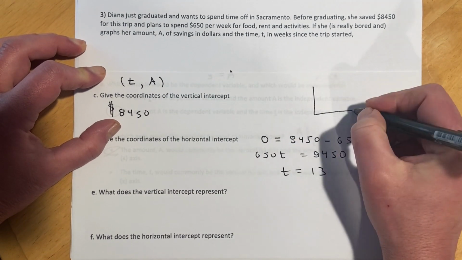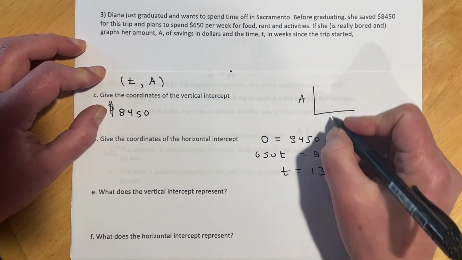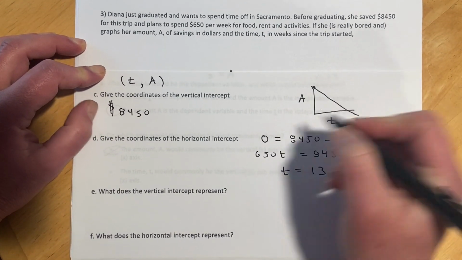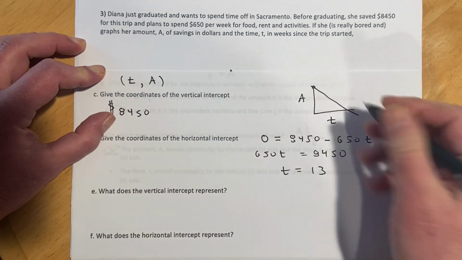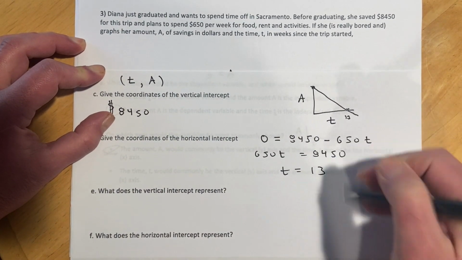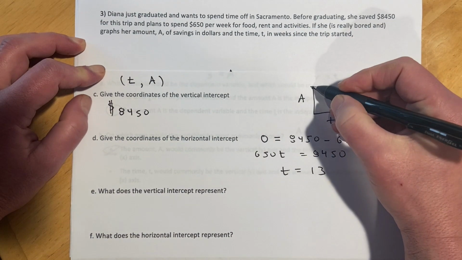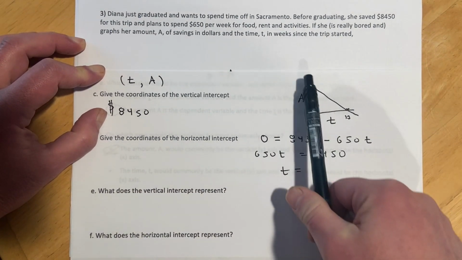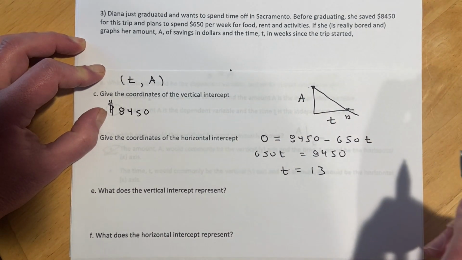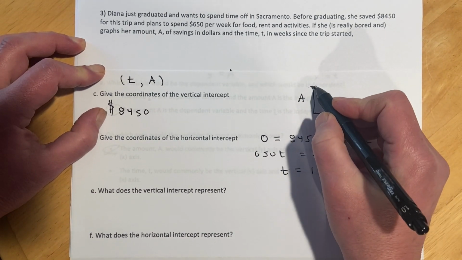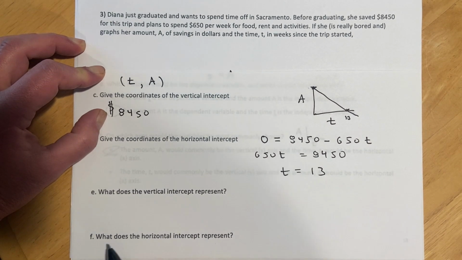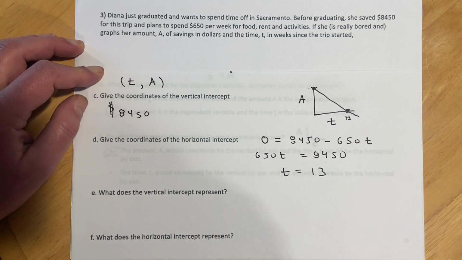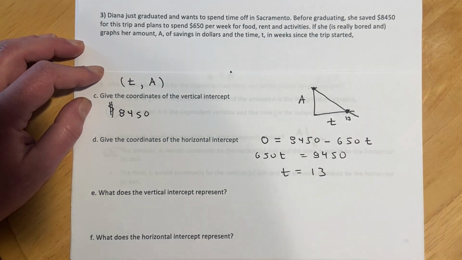And again, let's kind of draw this and have it labeled. So this is amount and time. And so we're seeing something that looks like this. And then this 8,450, that's here. And then this 13, that's what we just found right there. So the vertical intercept represents, I'm not gonna write it out because my handwriting is terrible, but it's how much money she started the trip with, right? That's at T equals 0, that's how much money she had. And then what does the horizontal intercept represent? This is at week 13, she's out of money, she's gotta go home, she spent all her cash.